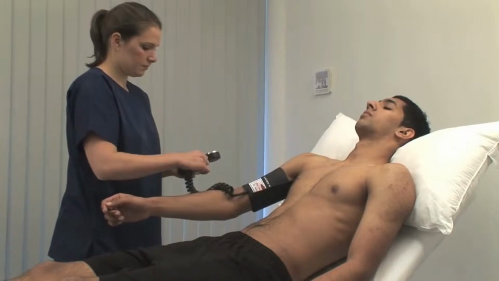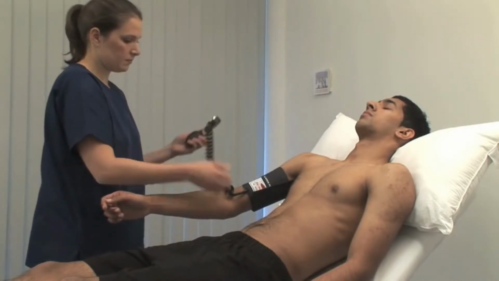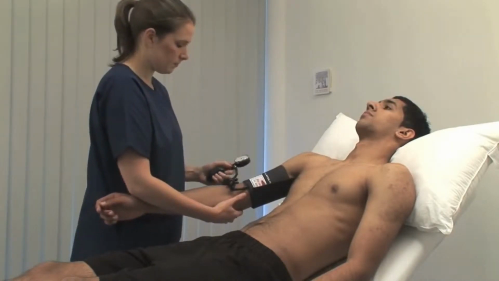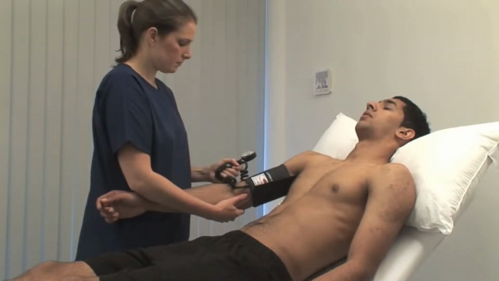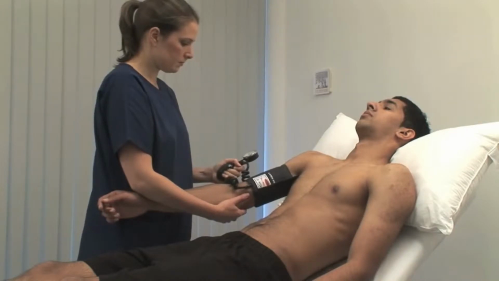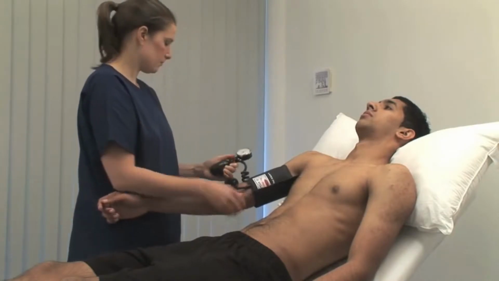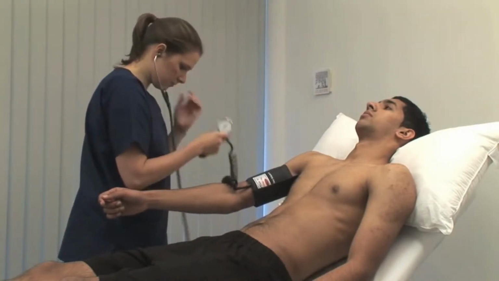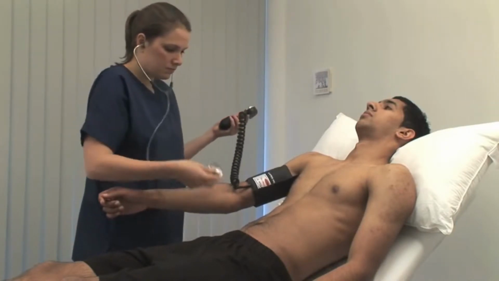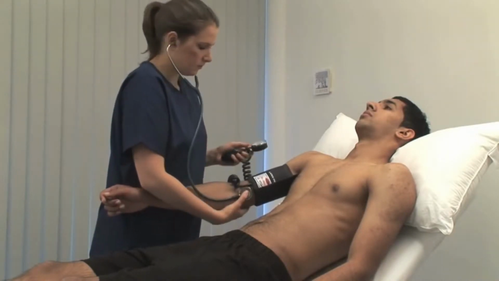The point at which the pulse becomes impalpable is a rough estimate of the systolic pressure. Inflate the cuff by a further 30 mm of mercury, then listen over the brachial artery with the stethoscope diaphragm. With the cuff inflated above systolic pressure, you should not hear anything. Slowly reduce the cuff pressure by 2 to 3 mm of mercury per second.